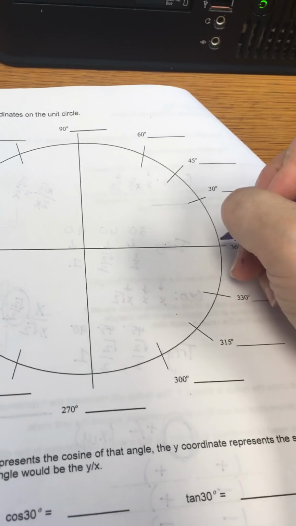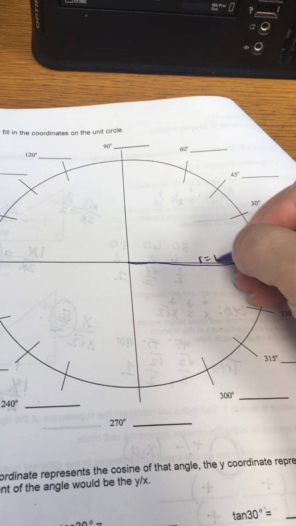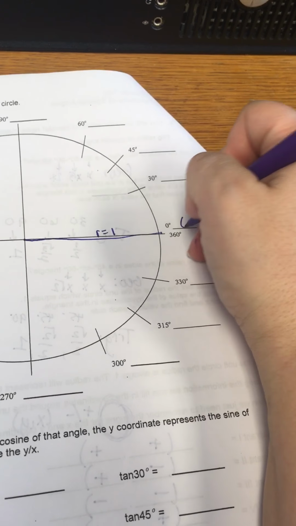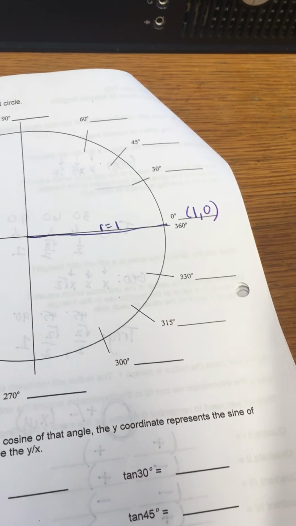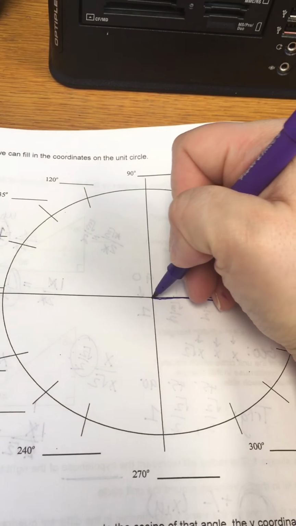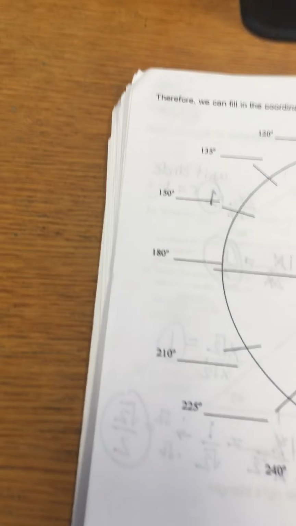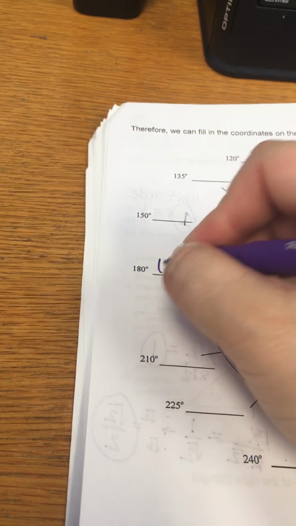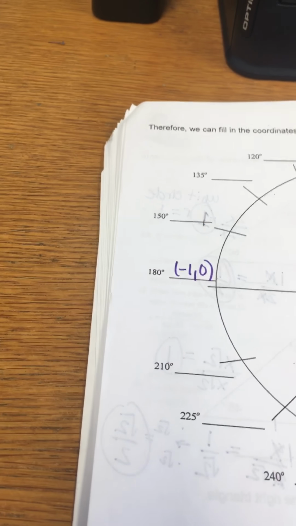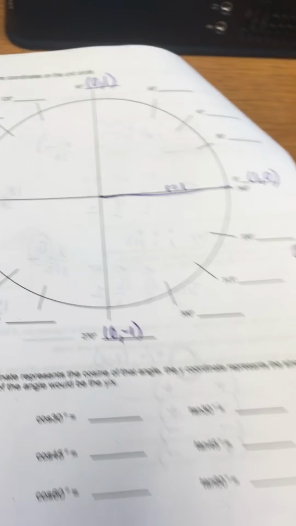All right, but first of all, when I go out to here, my radius is equal to 1. The coordinates over here are 1 and 0. That's nothing new. So when I go up to 90 from the origin, this is 0, 1. When I go left here, this is -1, 0. And when I go down, this is 0, -1. Okay, that's nothing new.